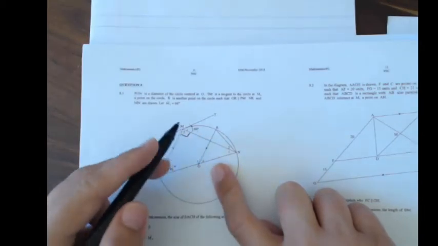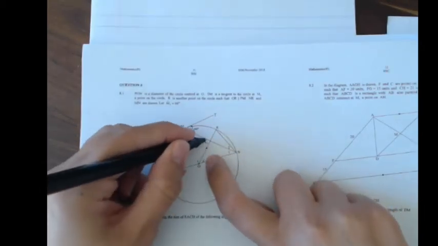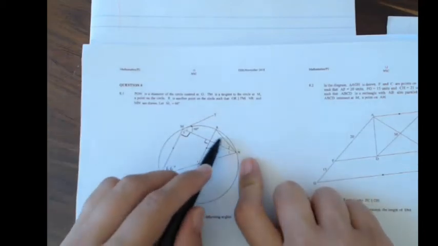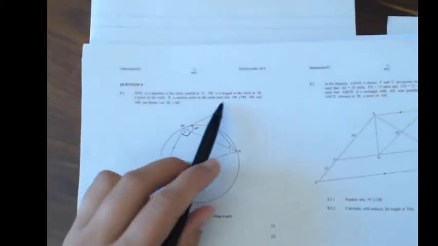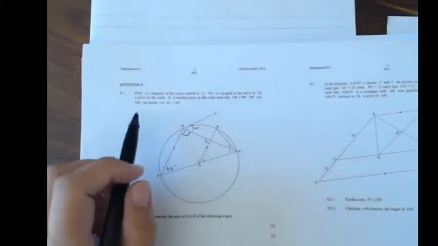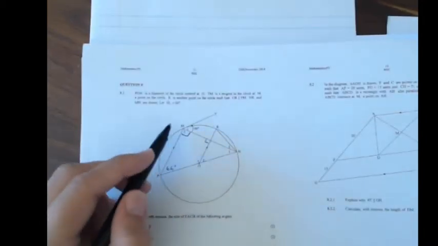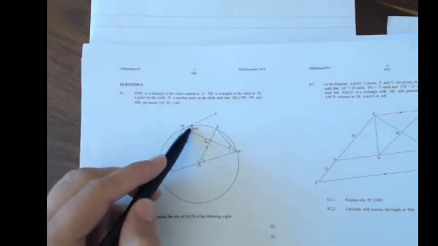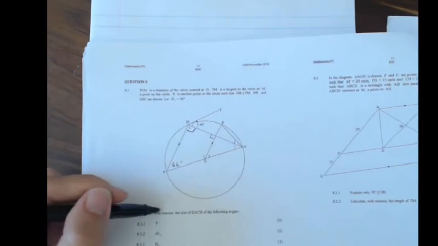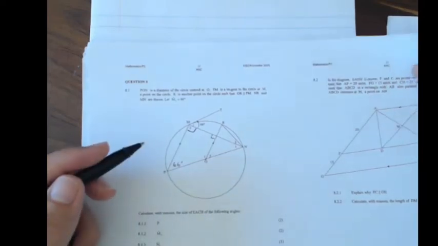So that's going to be co-interior angles, and I see I can use my ratios because it's a triangle with parallel lines, the proportion theorem. NR and MN are drawn. Let M1 be 66. Calculate with reasons the size of each of the following angles.